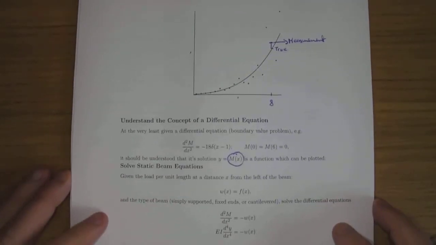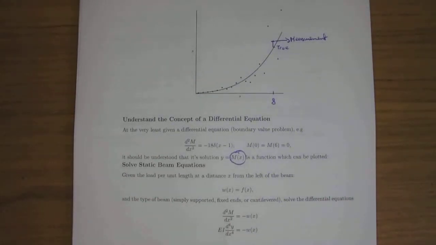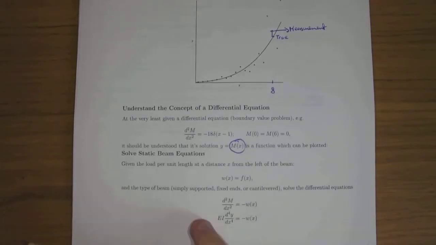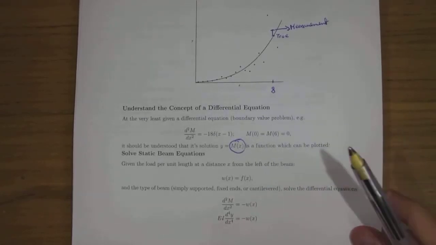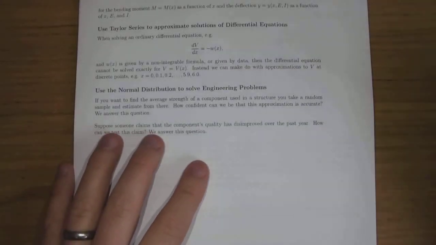To understand that and also solve these static beam equations, the beam isn't going to be moving and the load isn't going to be moving. I think if you went to level 8, you're going to have both of those things happening: the beam actually vibrating, or maybe a load moving. So these are the differential equations we're going to look at. Given a load per unit length, given a loading on a beam, find the bending moment and find the deflection. These are going to be things that we do in chapter 2.